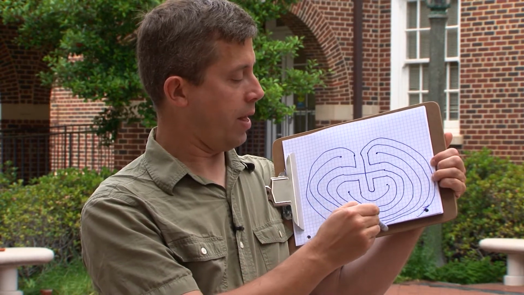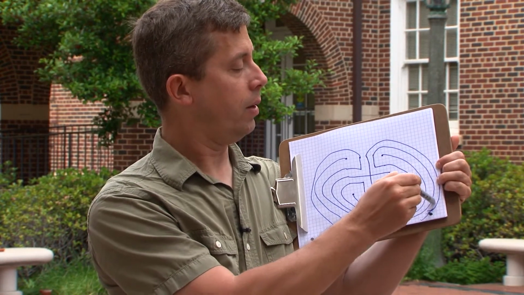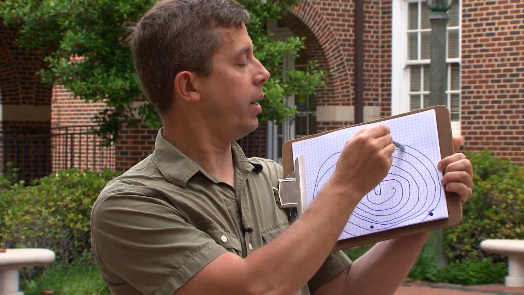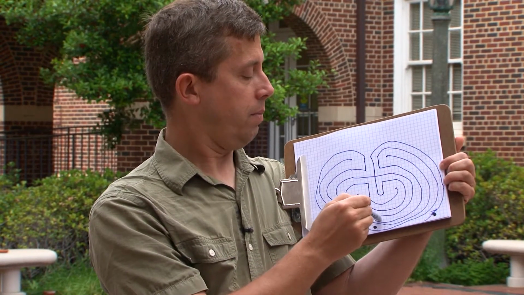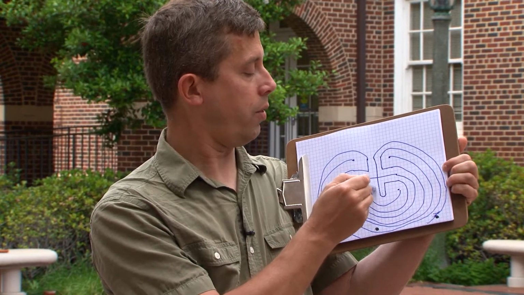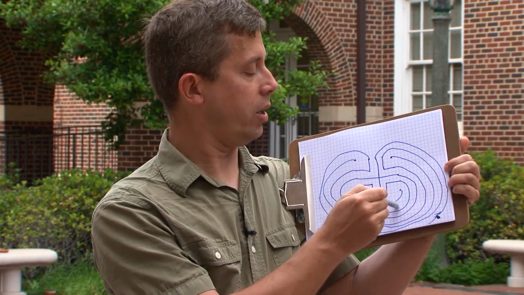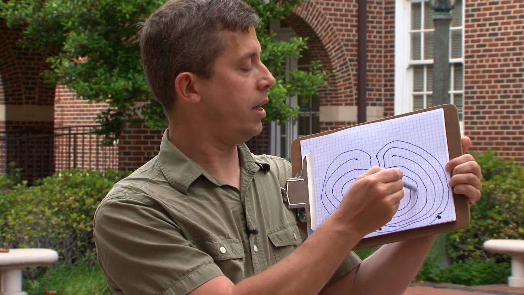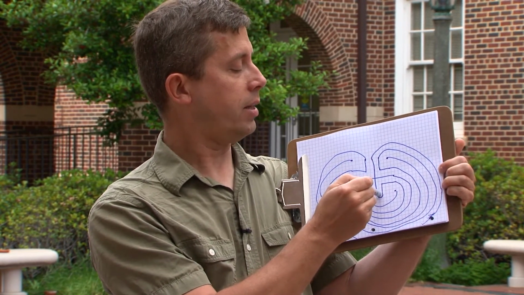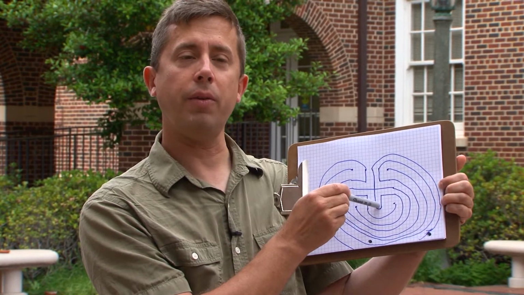Here's where I have to go in that passage that went off the edge of the paper. But that doesn't matter. I can keep following. It might seem like I'm not getting anywhere because I keep going back and forth in this meandering fashion. But you can see I'm definitely in new territory. And indeed, my one path has taken me to the center of the labyrinth.